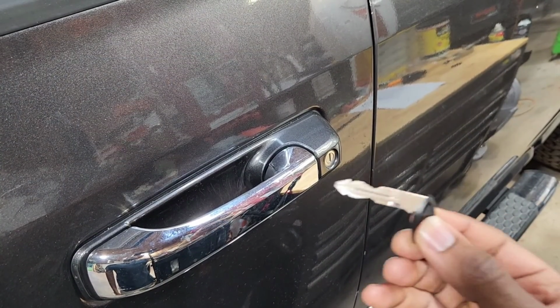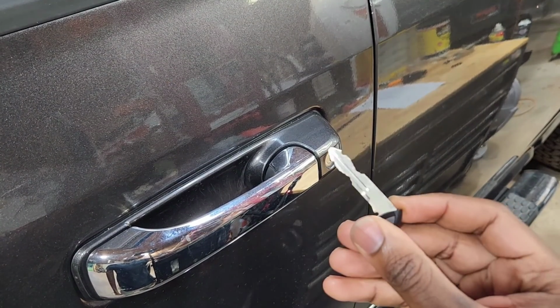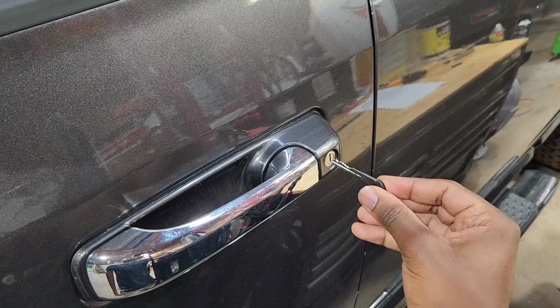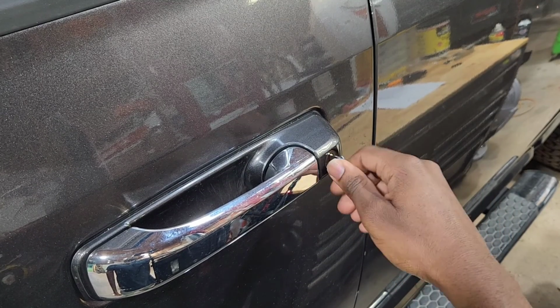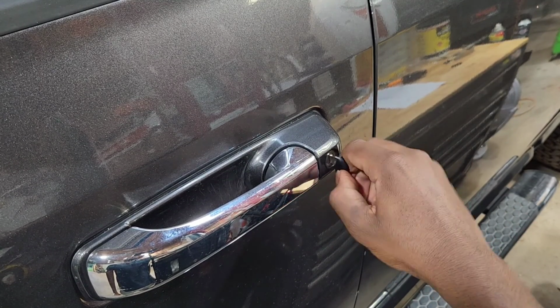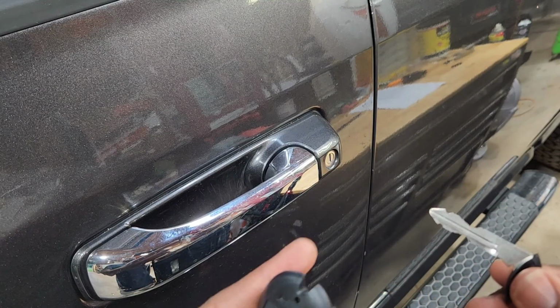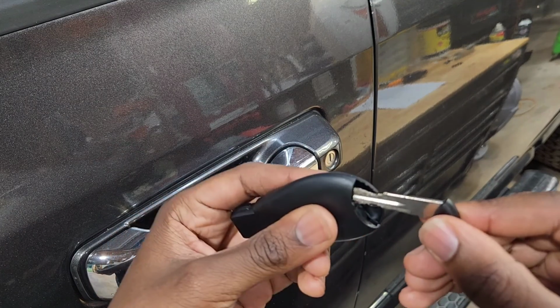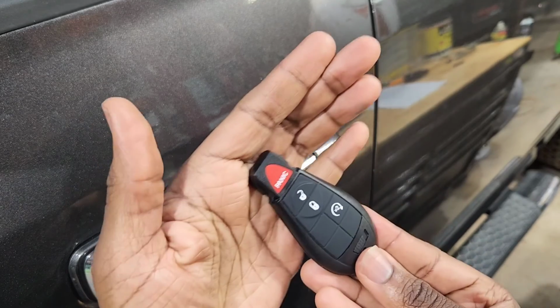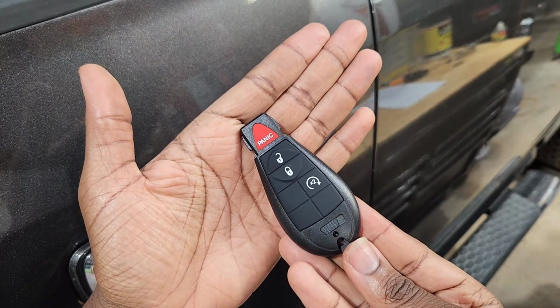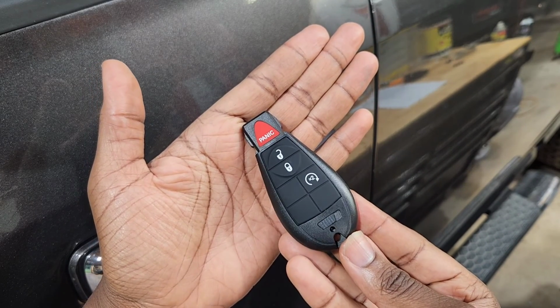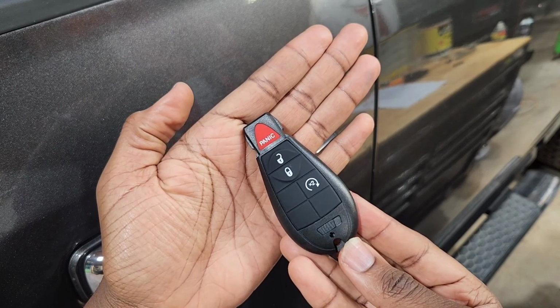Alright, so we've got our door key. I'm just going to go ahead and test it before I put it in my remote. And it works. So we are ready. If we need to use the door key, we can do it. And that is it. So now we have a functional door key. We'll have two of them. I've cut two keys, so we're ready to go.